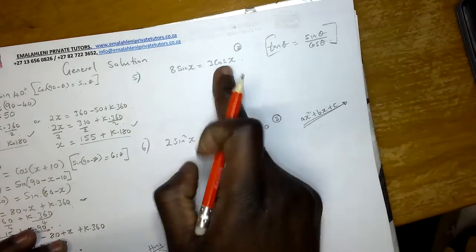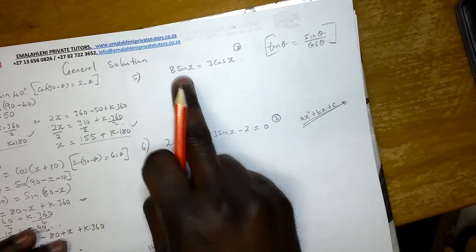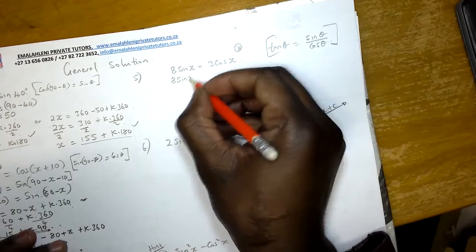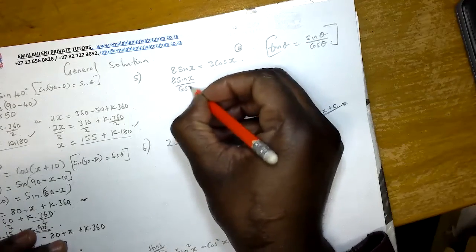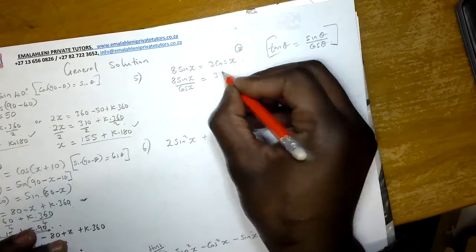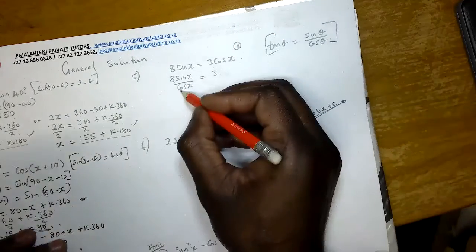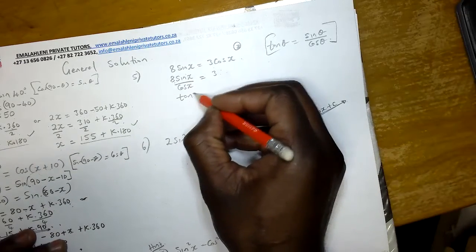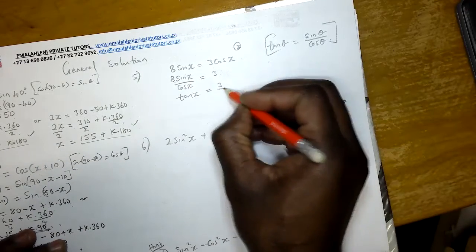We're going to divide by cos on both sides. 8 sine x over cos x is going to give us 3. Then we divide by 8 as well. Sine over cos is tan. So tan x is going to give us 3 over 8.